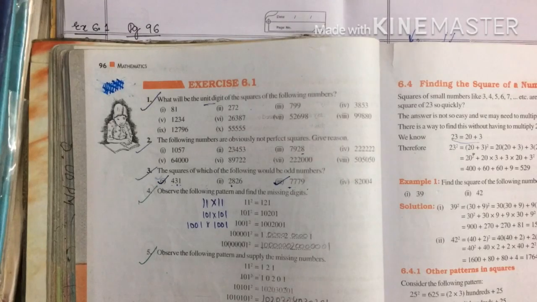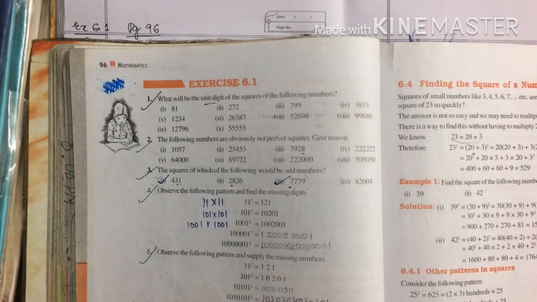Now we are going to do exercise 6.1. It's on page number 96. Question number 1 is, what will be the unit digit of the squares of the following numbers?